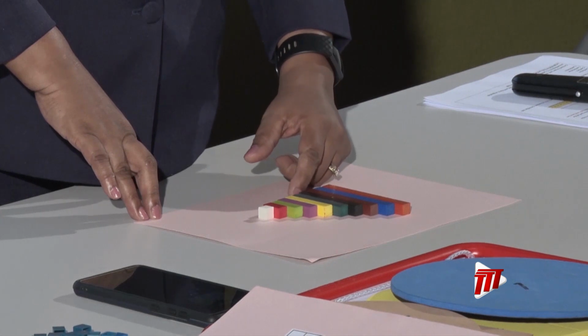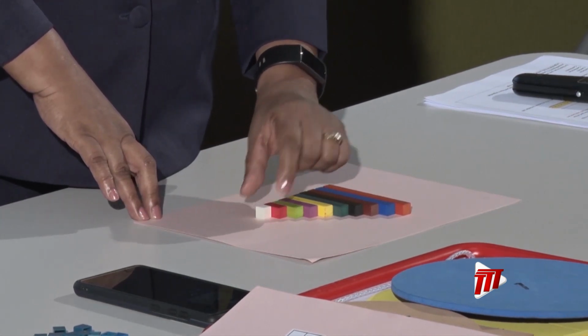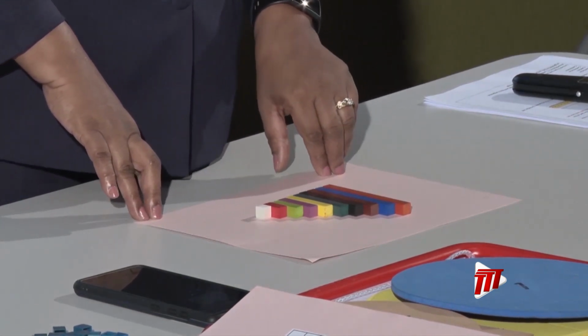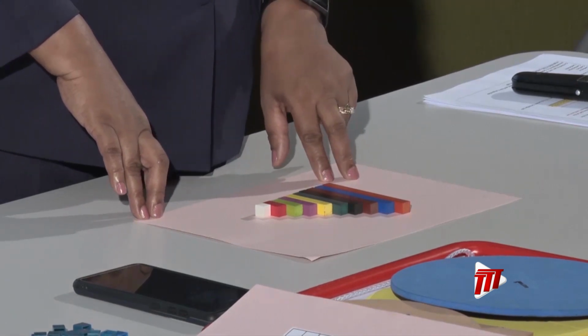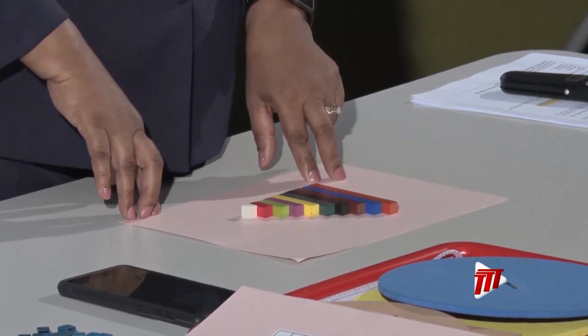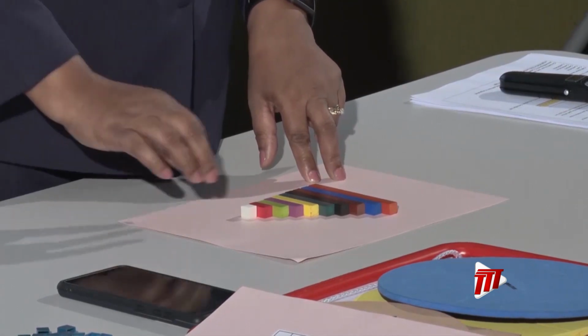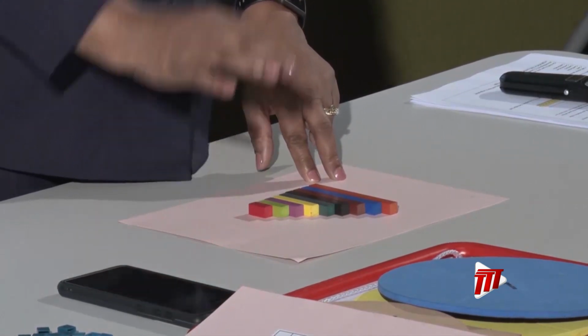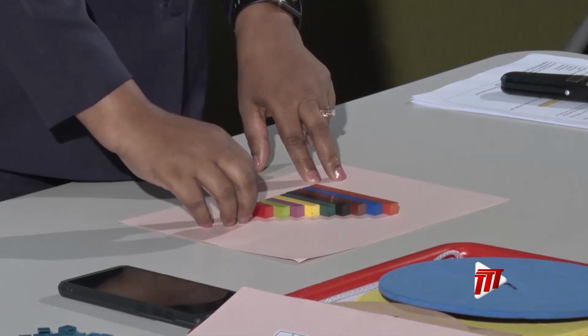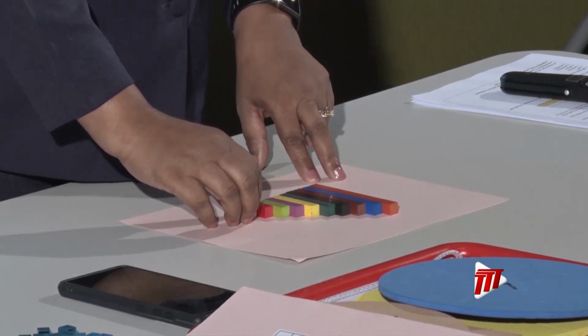And they are available in your schools. They are a set of rods that are colored, and each colored represents 1 or more unit up to 10 units. So we have the white, which is a 1 cm cube, representing 1 unit.